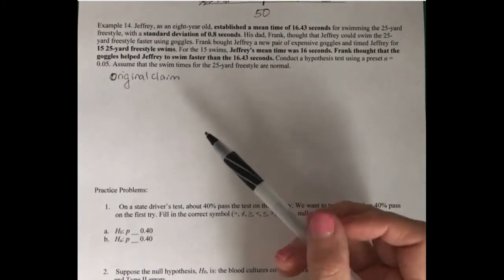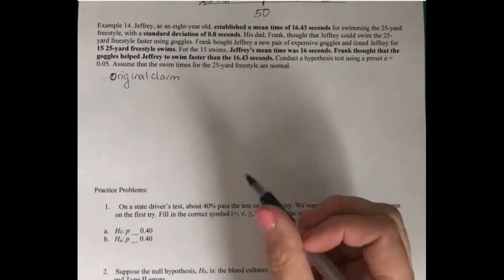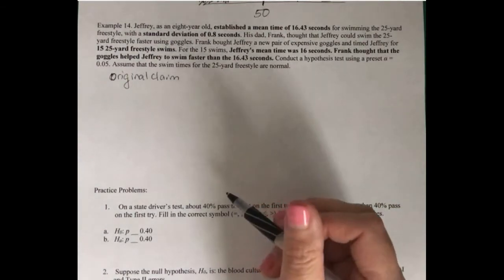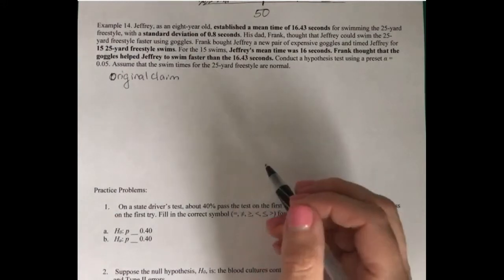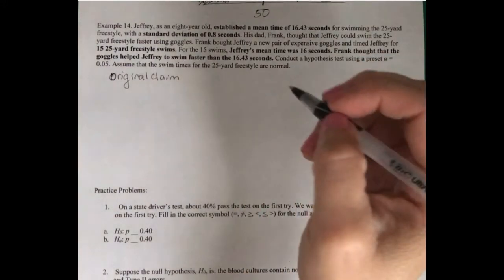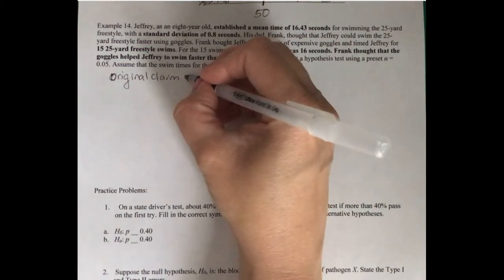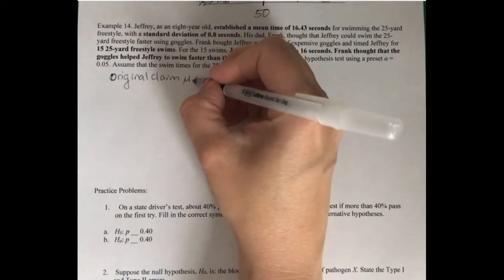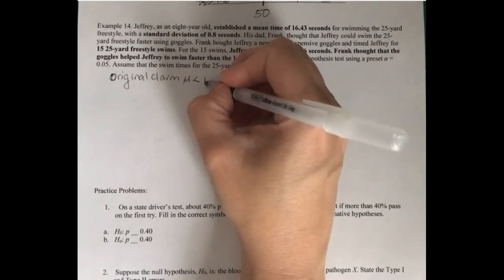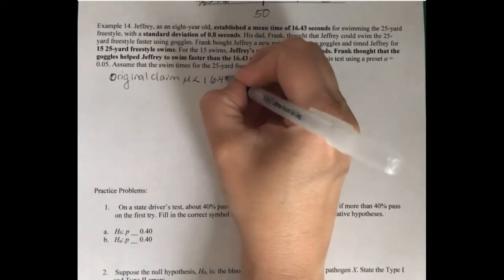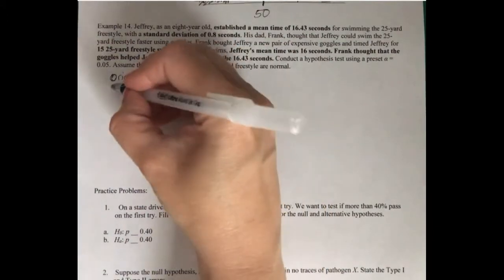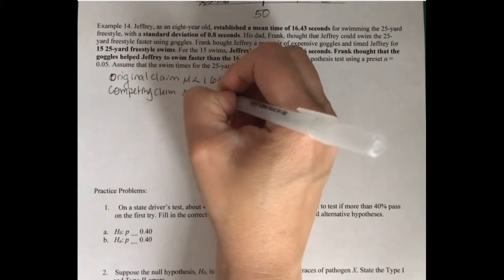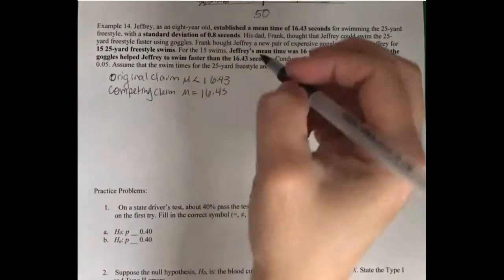So the original claim is that Frank thought that the goggles helped Jeffrey swim faster than 16.43 seconds. So that would be faster, or less than, 16.43. Then the competing claim is that it was equal to 16.43.